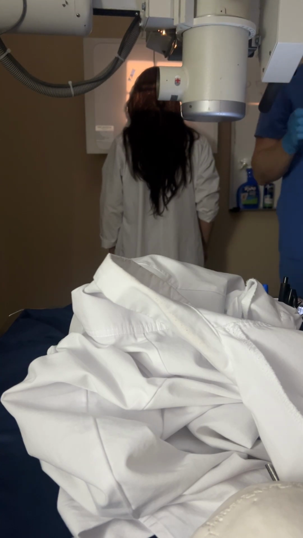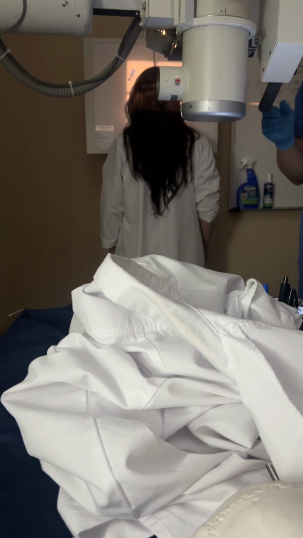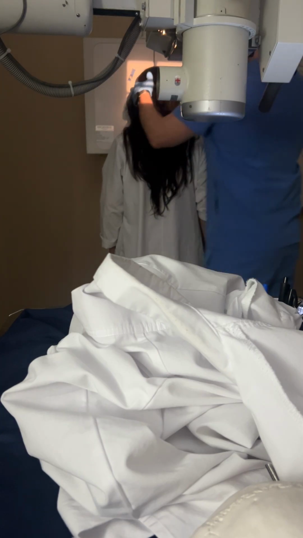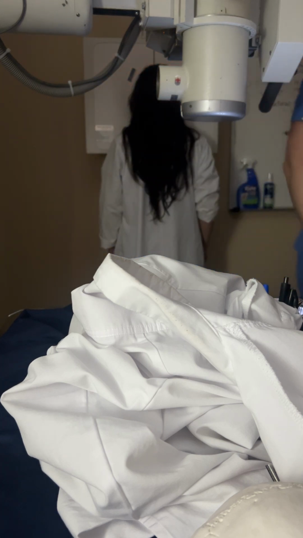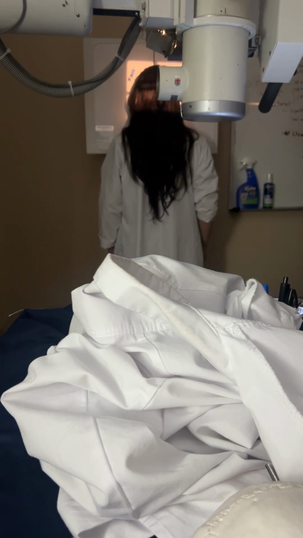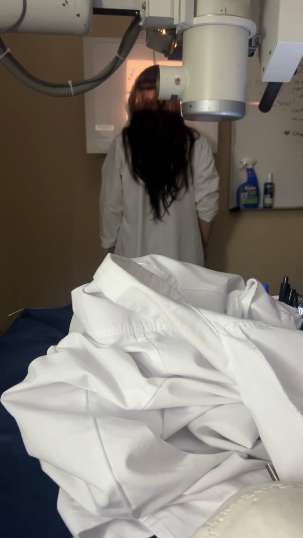Okay, wait. What? Okay, you just did 15 degrees. Sinuses like that. Make sense? Zero tube angulation for Caldwell for the sinuses. Because you're checking for air fluid levels. Which one before that was for the skull? Yes.